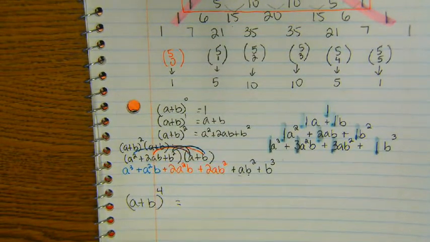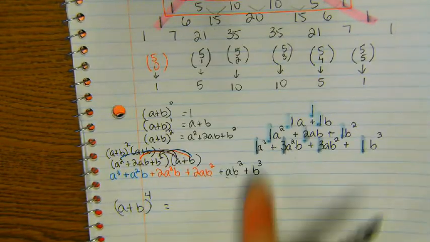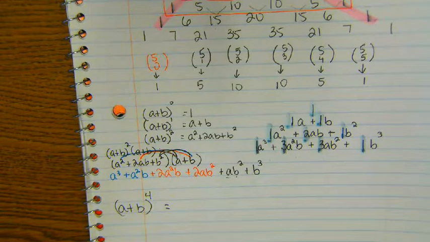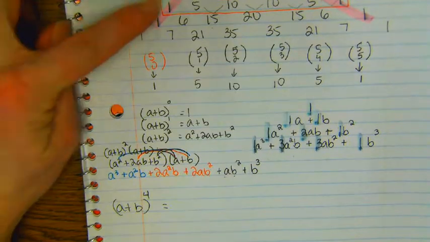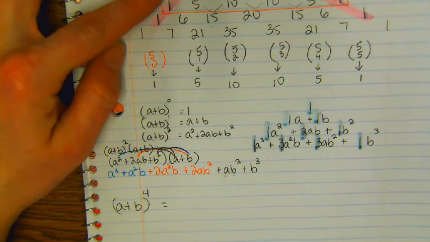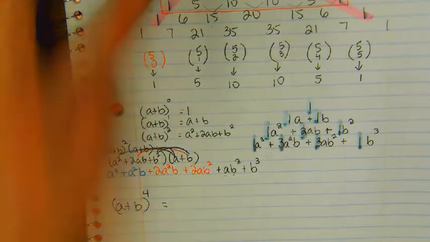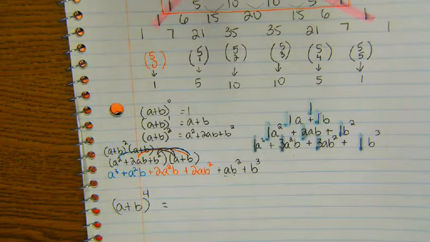Well, how would I figure out the coefficients? Where do I look? Let's look at row 4 of the triangle. And by the way, we learned we don't have to write out row 4. We could do 4C0 if you didn't want to write Pascal's triangle every time. You could do 4C0, 4C1, and so on.